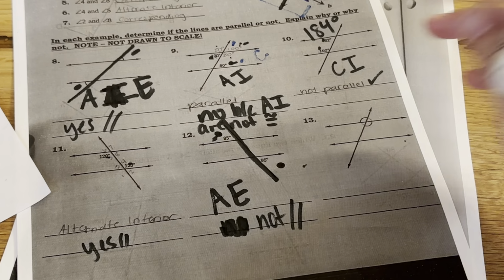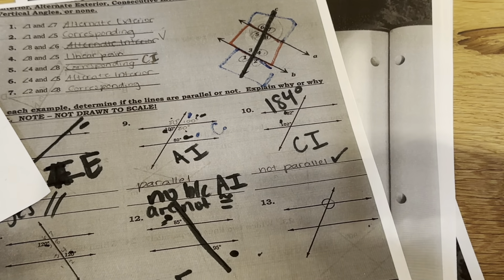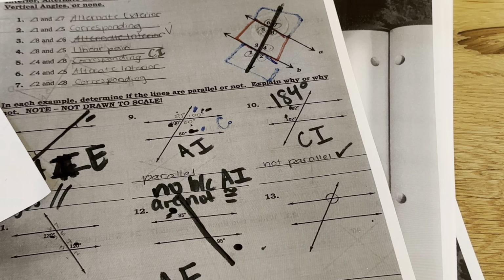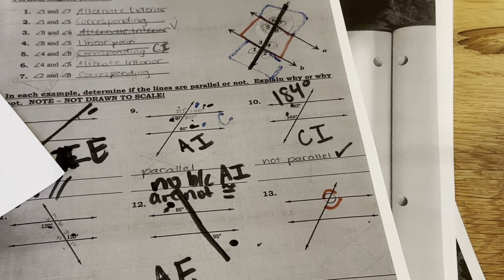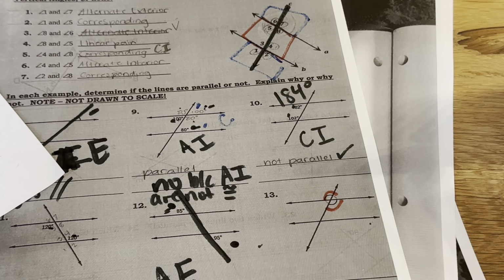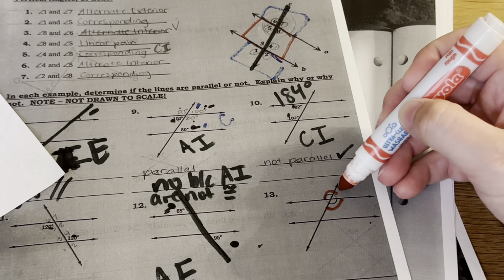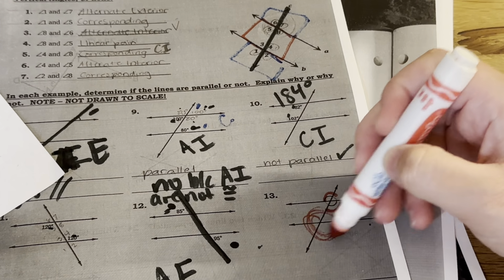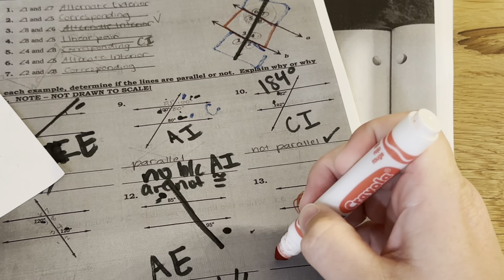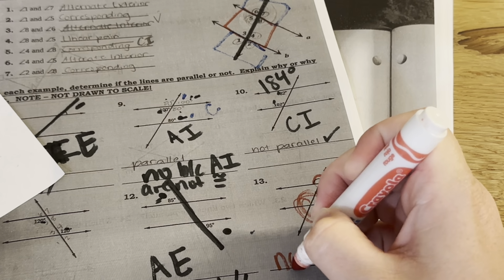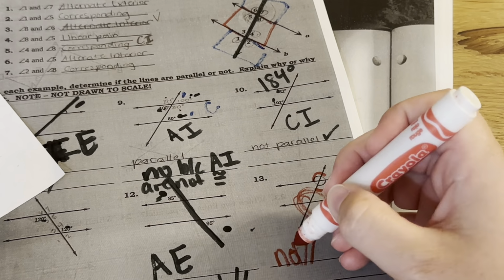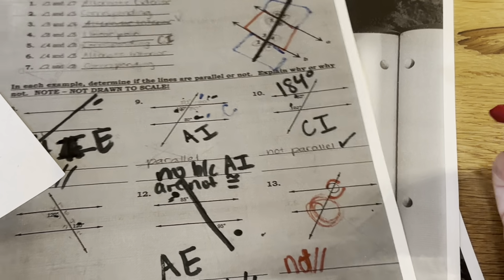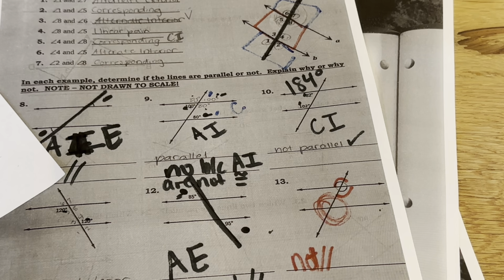On number 13, I think what they're saying is that this angle and this angle are congruent, which, I mean, those are vertical angles, so they have to be congruent. But they didn't give you anything about the information at that one. And so, no, they're not parallel. They're not parallel because they didn't give you enough information to tell. So hopefully that helps a little bit with those.